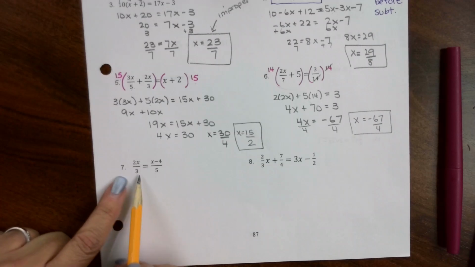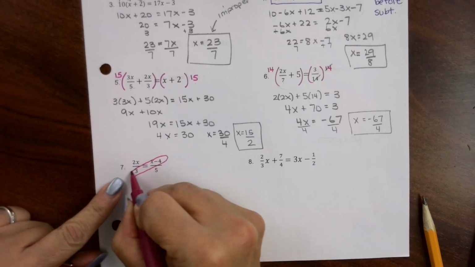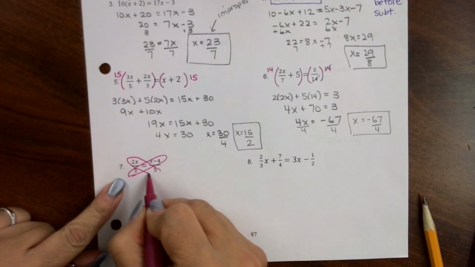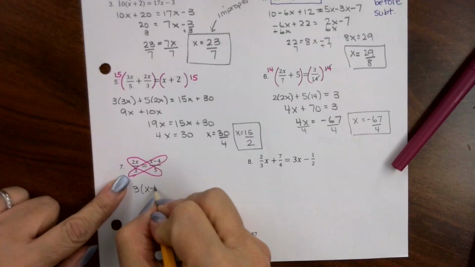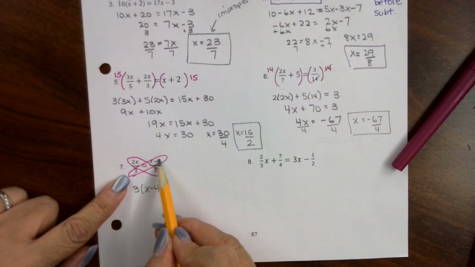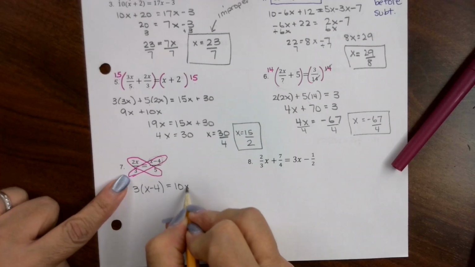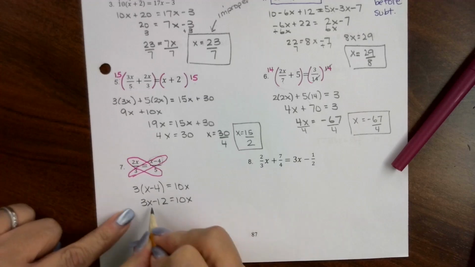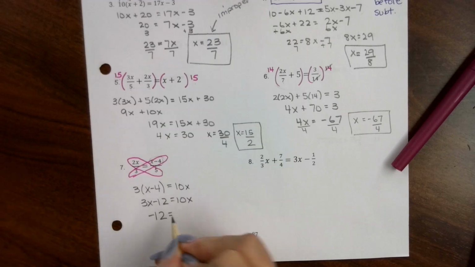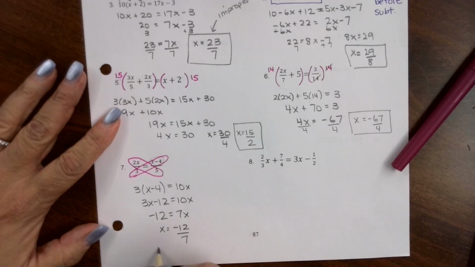So I could multiply this by 15. I have a 3 here and a 5 here, and I can multiply this by 15. But because these equal each other, what I'm going to do is cross multiply both of these. So if I cross multiply this, I have 3x minus 4. So 3 times this. Now I have to put this whole thing in parentheses because it's 3 times everything over there. And then on the other side, I have 10x. So I have 3x minus 12 is 10x. So I move the 3x over, and I have negative 12 equals 7x. So x is negative 12 divided by 7.